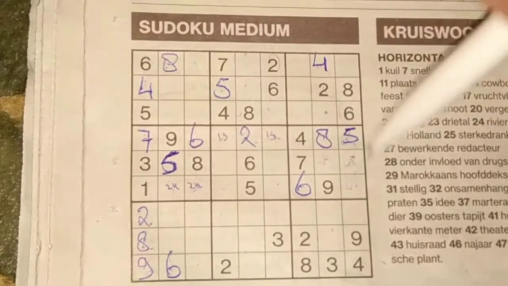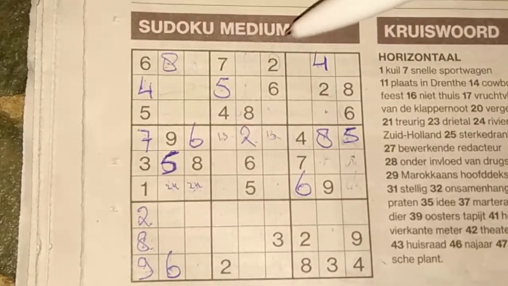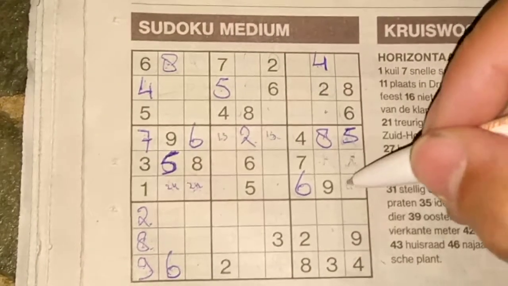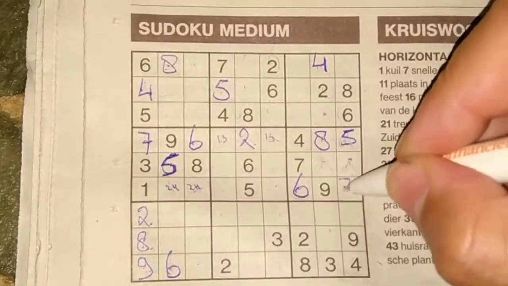Three missing numbers in this big square. One of the missing numbers is 3. We see here 3. No 3 in these two boxes. One box left for the 3 should be there.